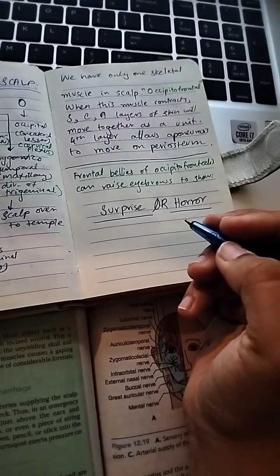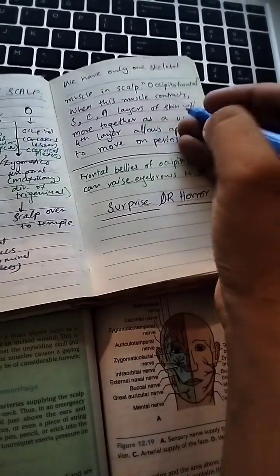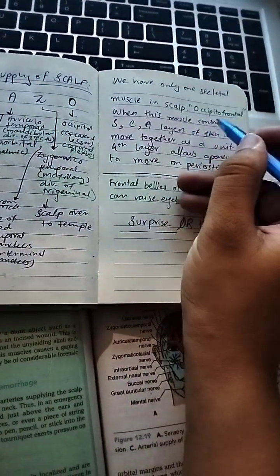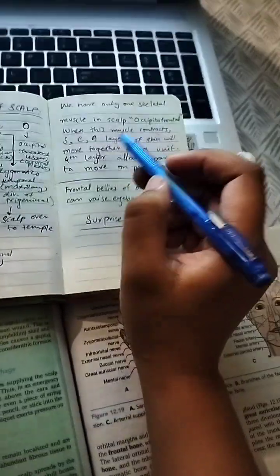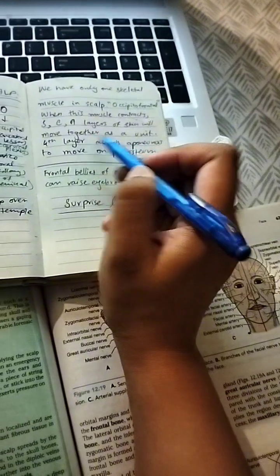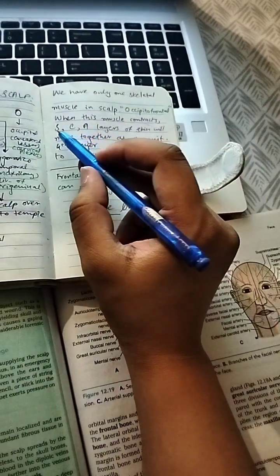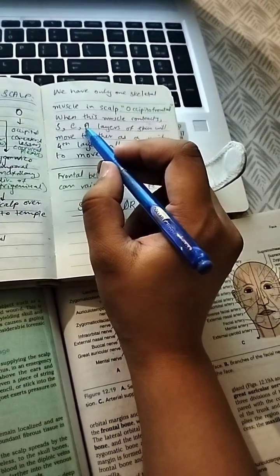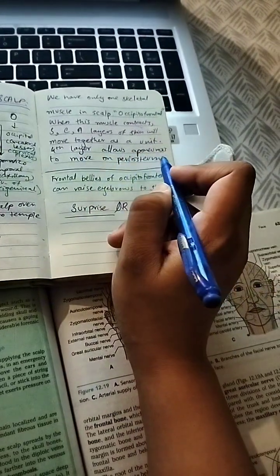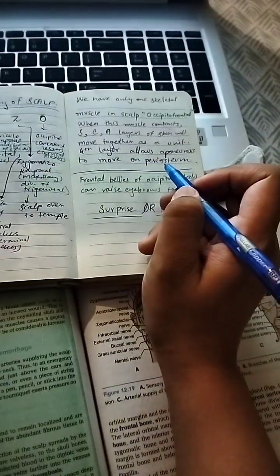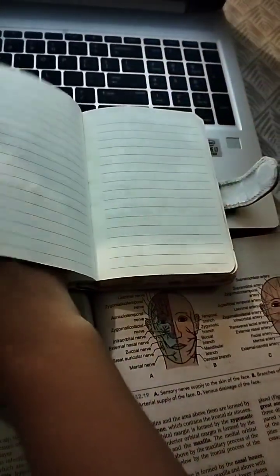Now let's talk about the muscles which are present in the scalp. So we have only one skeletal muscle in the scalp. This is the occipitofrontalis muscle. When the occipitofrontalis muscle contracts, the first three layers of the skin will move together as a unit. These layers are the skin, connective tissue, and the aponeurosis. The fourth layer, which is a loose areolar tissue, is going to allow the aponeurosis to move on the periosteum. So that is the significance of the fourth layer.